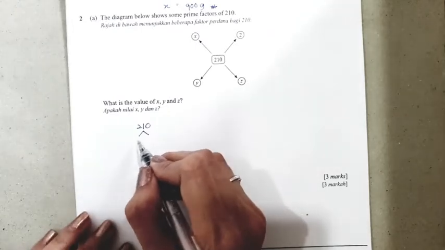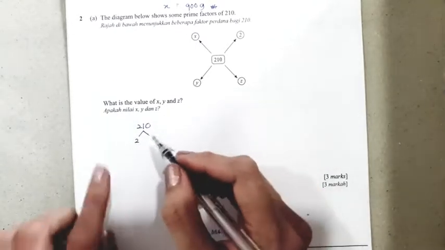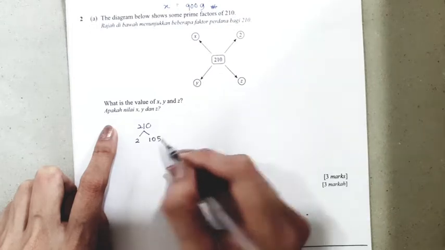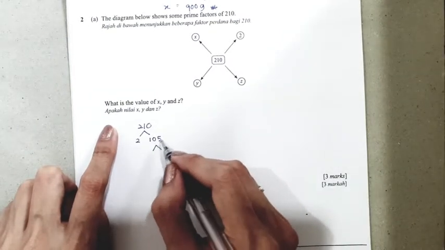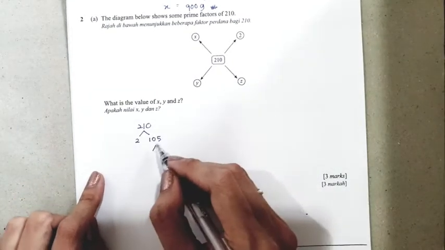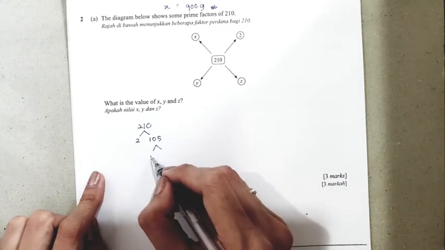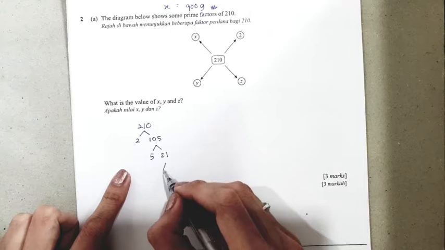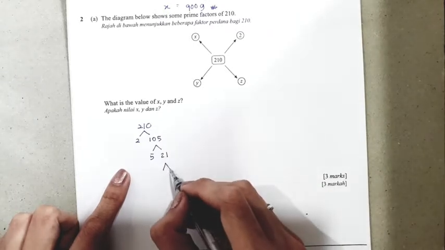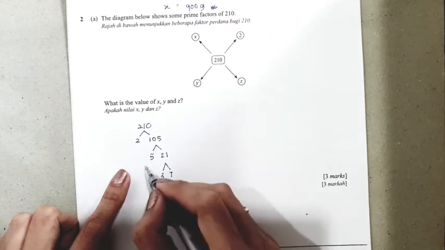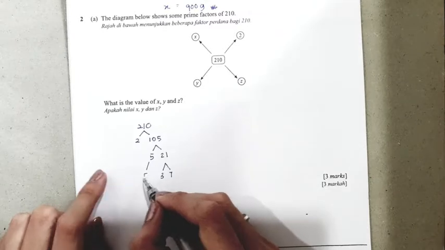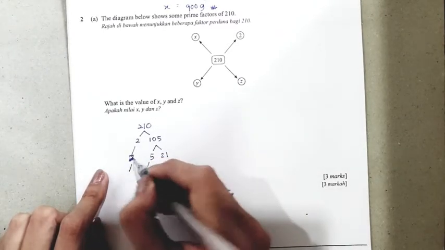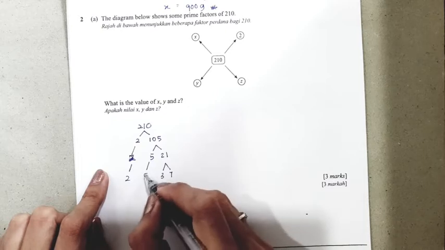The smallest prime number is 2. So divided by 2, you will have 105. And then we continue to split the 105. So divided by 5, we get 21. And 21 can still be divided into 3 and 7, and we stop when everything is in prime number.